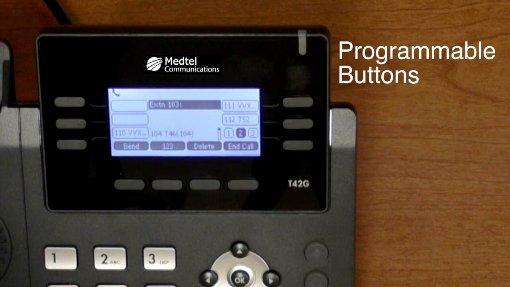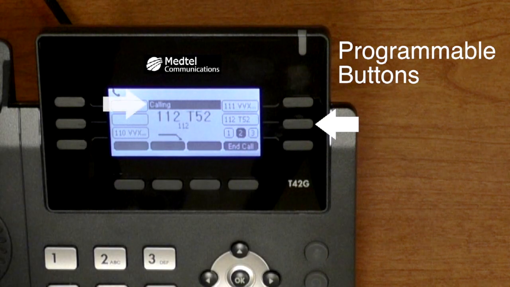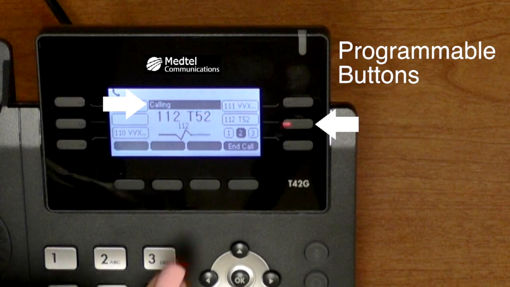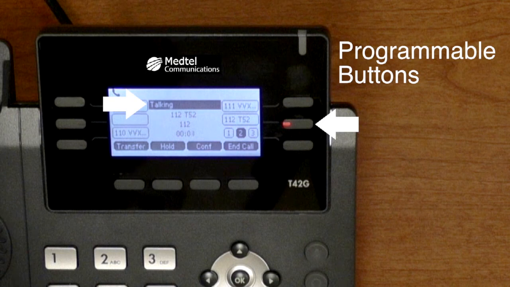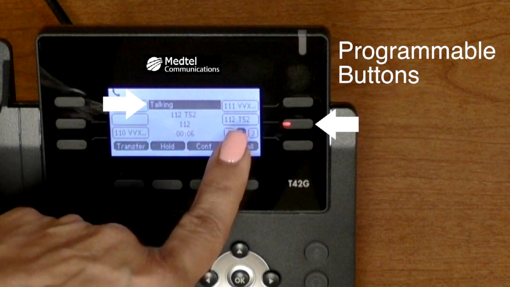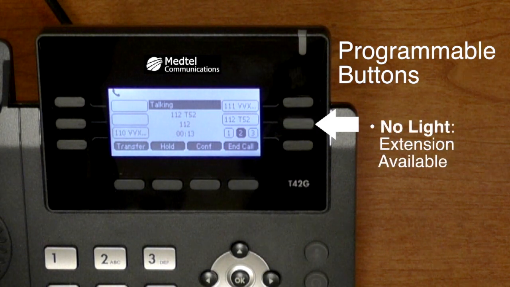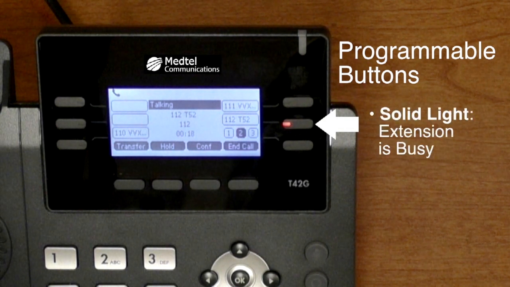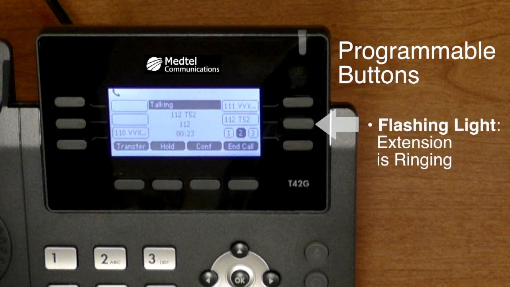By lifting my receiver, I may depress that button and it will call that extension user immediately. While it's ringing their phone, the button is flashing, and when they've answered and we're connected, so they are busy on their phone, it will be solidly lit red. The three indicators that you'll have on an extension button are: no light, which means the extension is available; a solid red light, which means the extension is busy; or a flashing light, which means the extension is ringing.